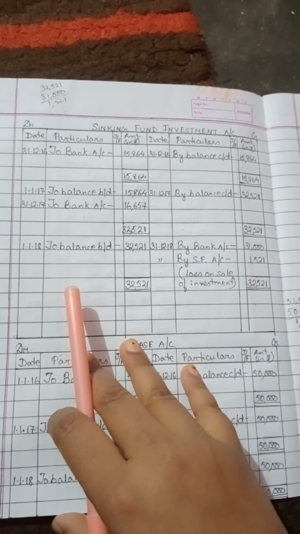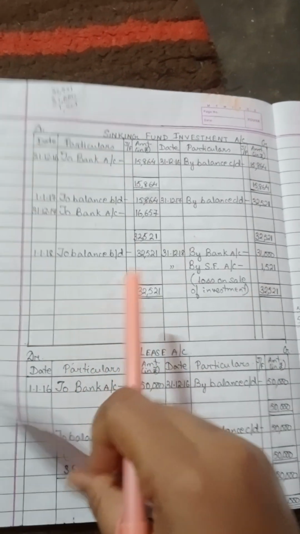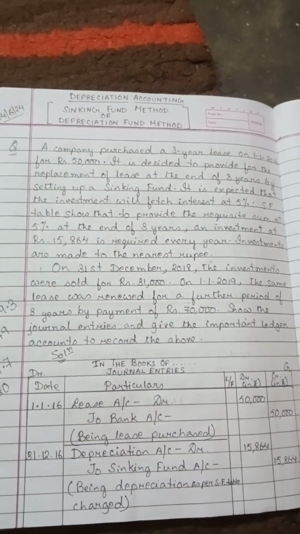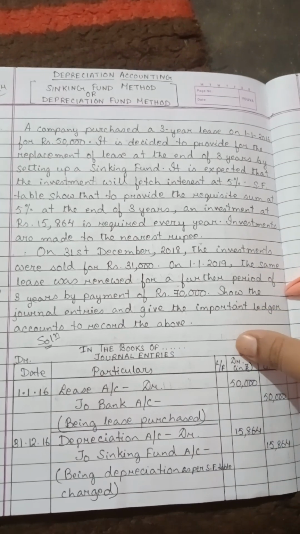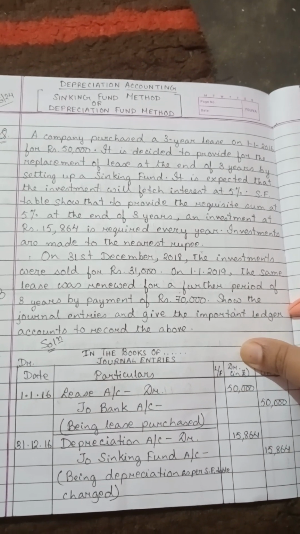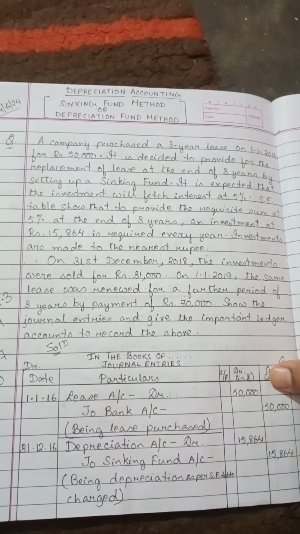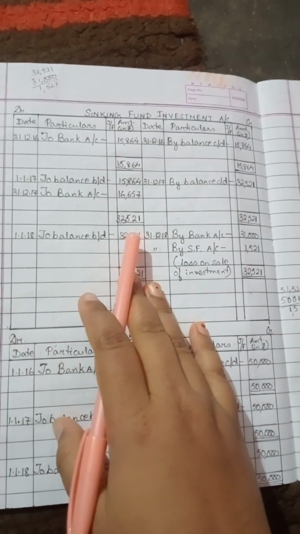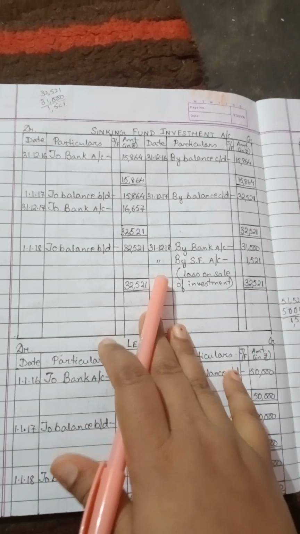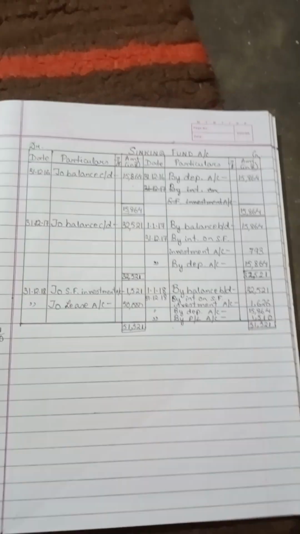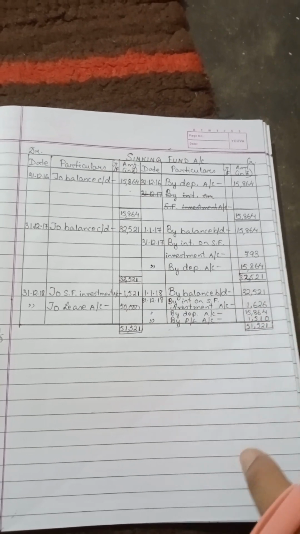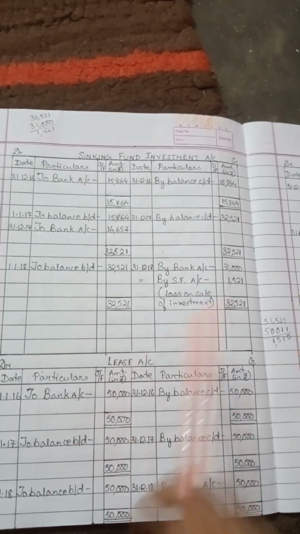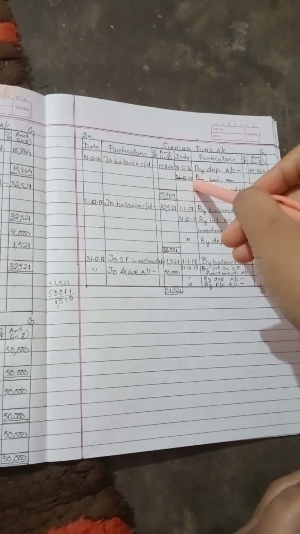So in my last video, I discussed a sum on the sinking fund depreciation method explained. In my last video I did it with the journal entries. Now we are going to prepare the ledger accounts. So the sinking fund investment account, lease account, and the sinking fund account. These three accounts need to be prepared: sinking fund investment account, lease account, and sinking fund account.